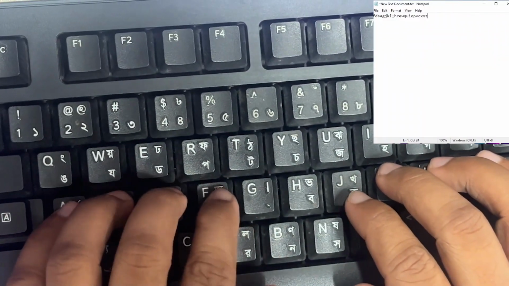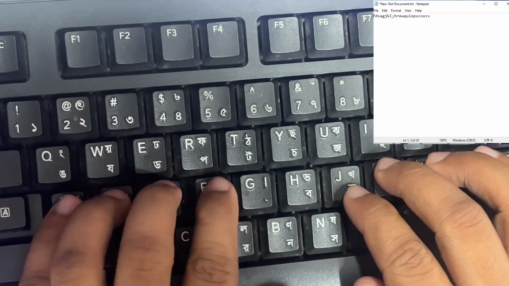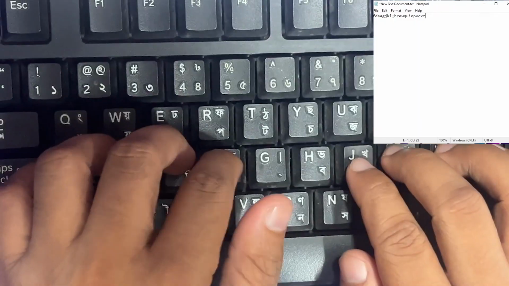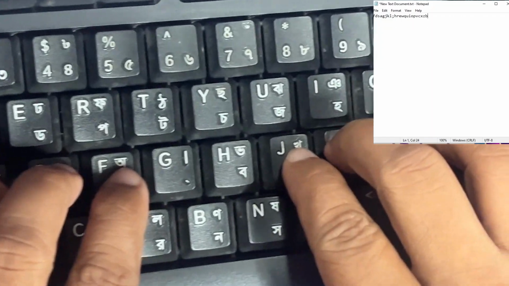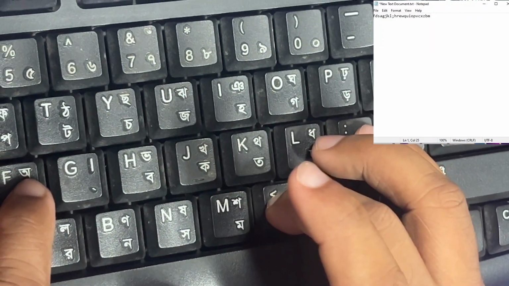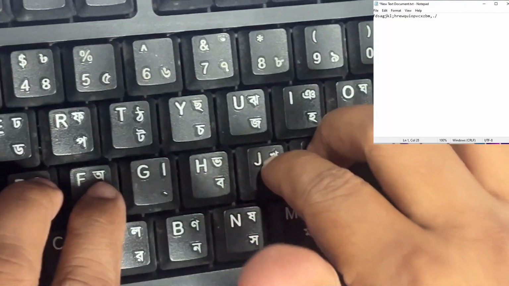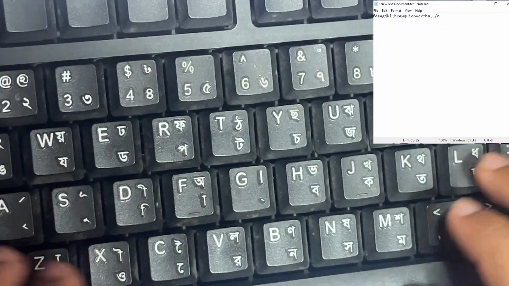And this row, type like this. V, C, X, Z, and use this one for B. And the next one is for M. This one, and this one. And with this finger, type N. So all these keys we covered.